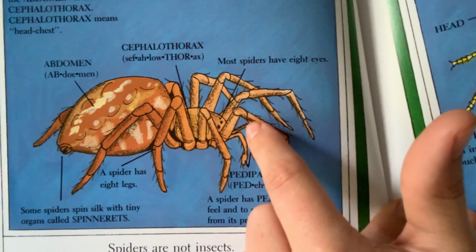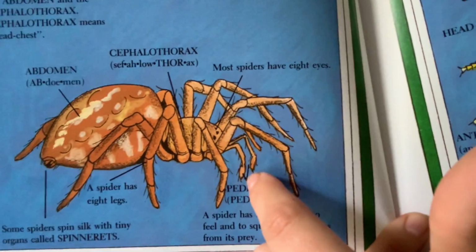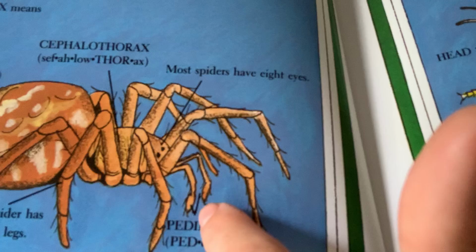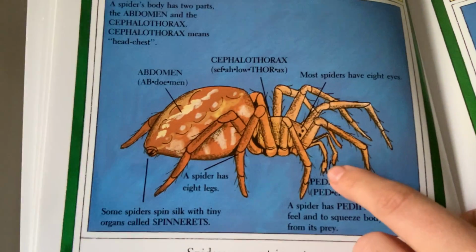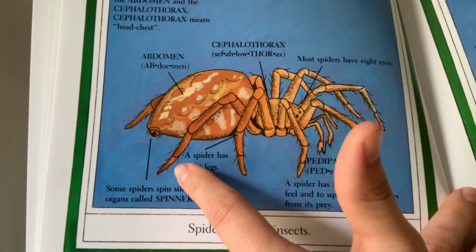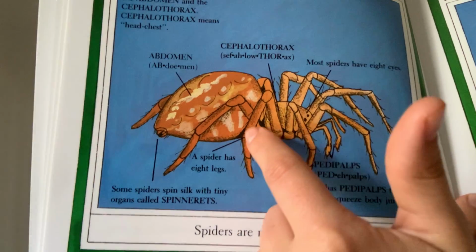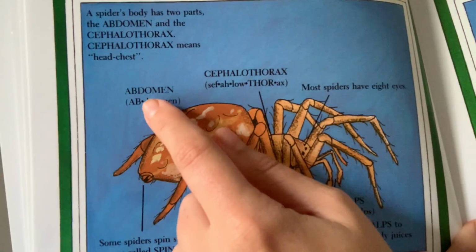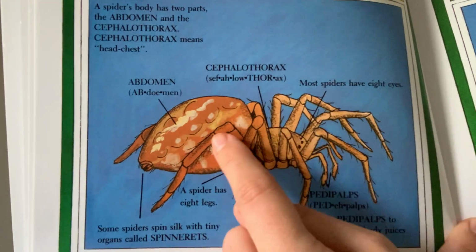Pedipalps. So it's got a line that's going up here, maybe to his legs. Oh no, this is right here, actually, to his little feet, okay? Says a spider has 8 legs. So that's something that we're learning from this photograph. We have the abdomen. All right.